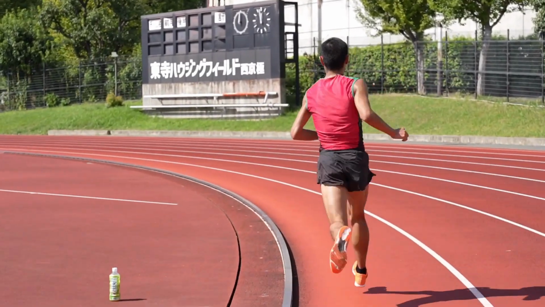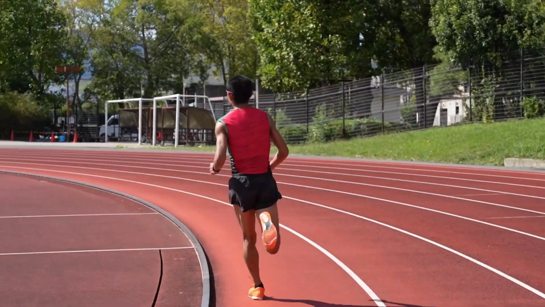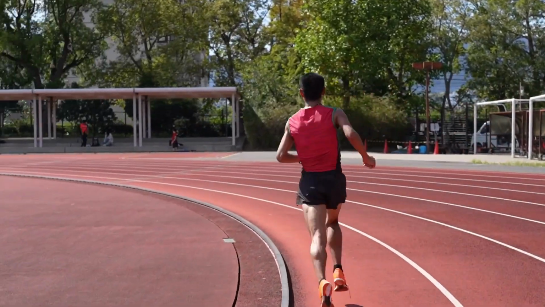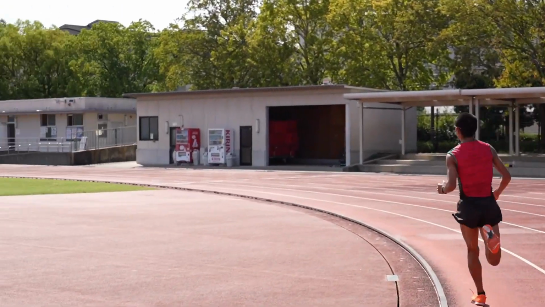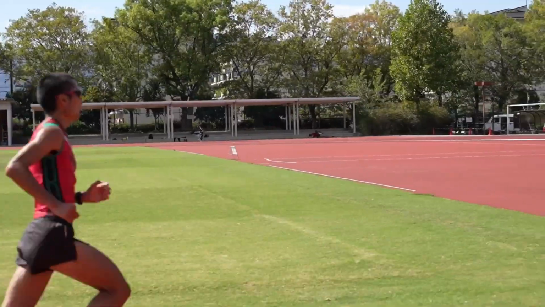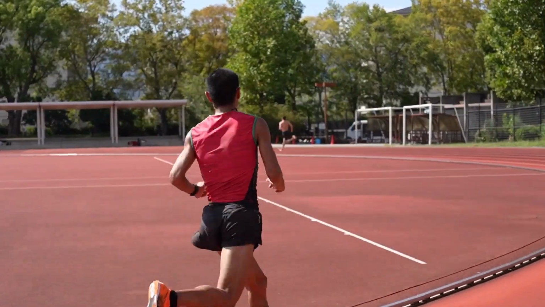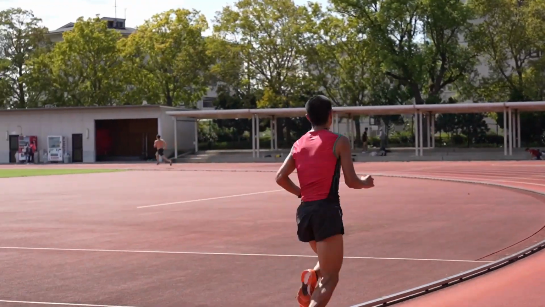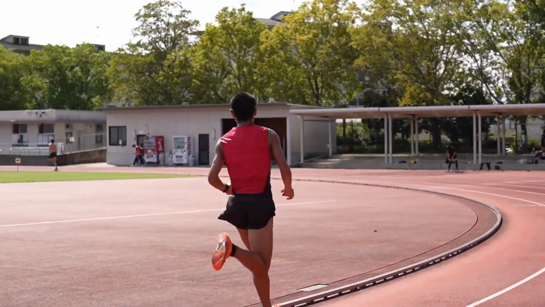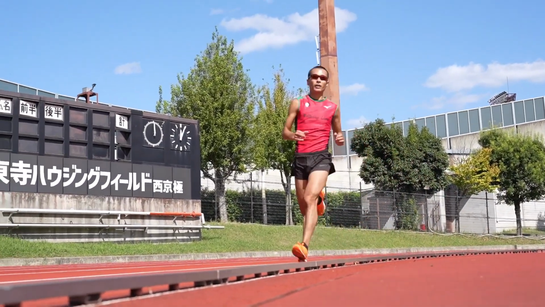And it's very difficult to do something like 10 times 1,000 meter at 3,000 meter race pace. It's a very tough workout, or I think it's almost impossible, right? We cannot do 10 times 1,000 meter at 3,000 meter race pace, no matter how long the recovery time is. Maybe 7 times, 8 times, and then we cannot maintain the pace anymore.